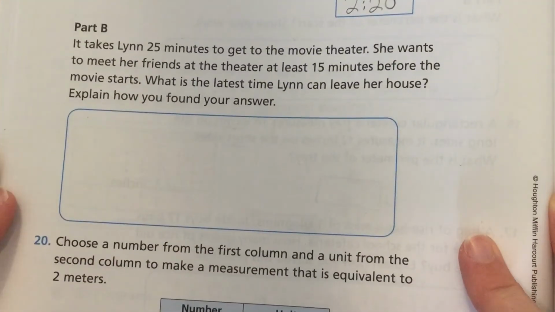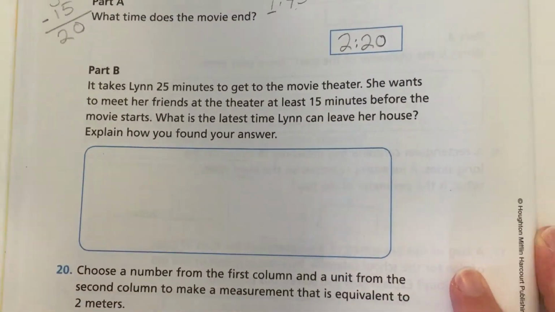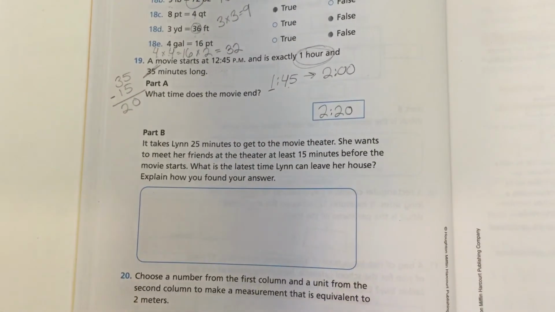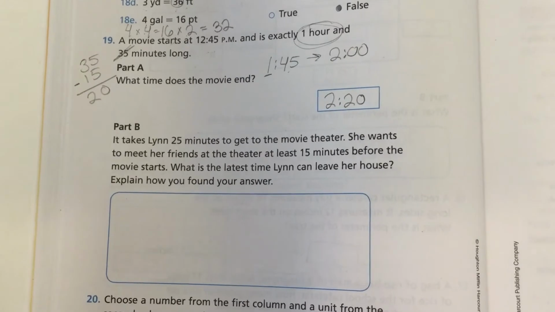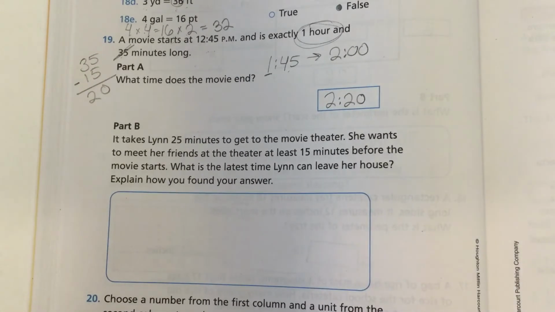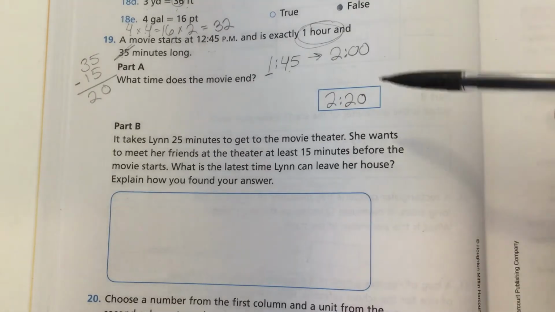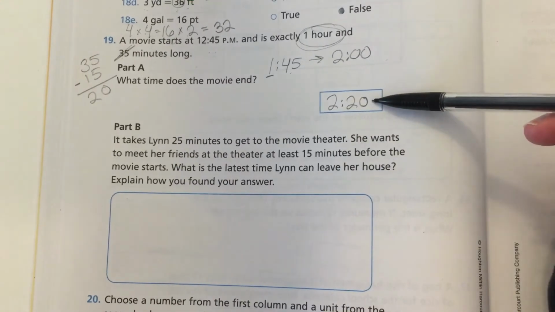Okay, part B. It takes Lynn 25 minutes to get to the movie theater. She wants to meet her friends at the theater at least 15 minutes before the movie starts. What is the latest time that Lynn can leave her house? Explain how you found your answer. Okay. Again, a lot of 4th graders make the mistake of starting with this number since we just found it.